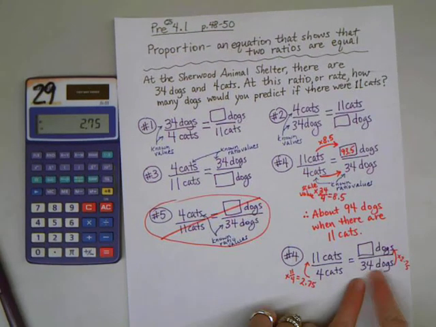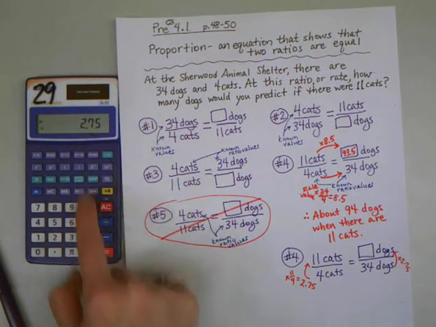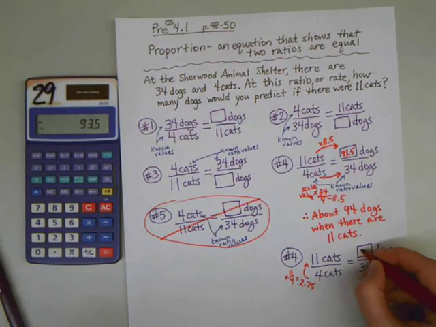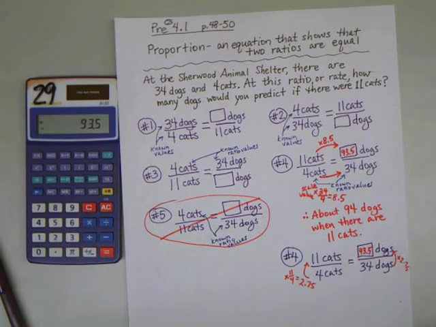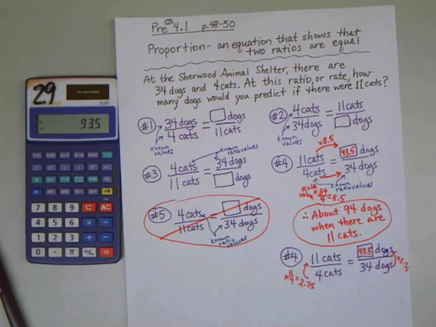So 34 dogs, 2.75 times. Here's the 2.75 times the 34 dogs, and again we see that 93.5 dogs, which supports our original conclusion here. There's about 94 dogs when there are 11 cats.